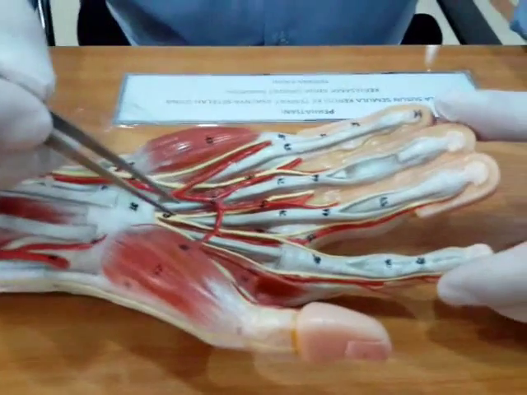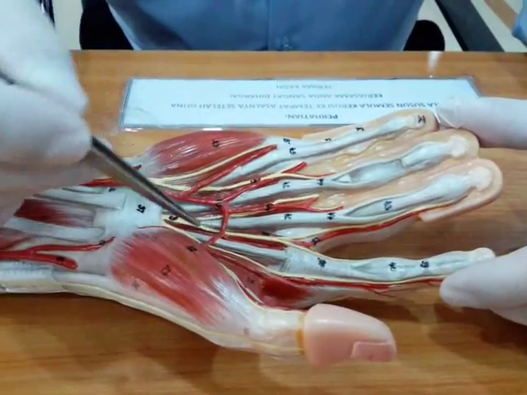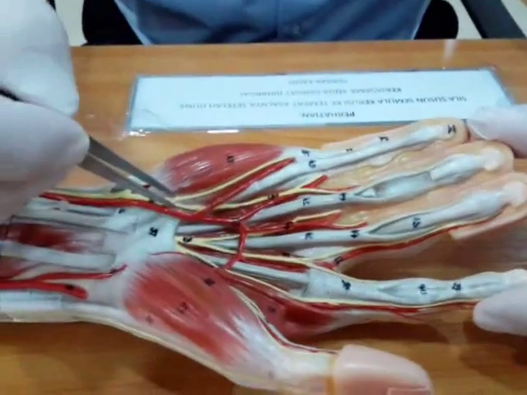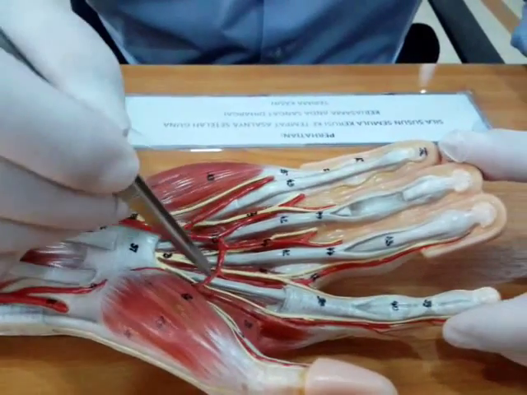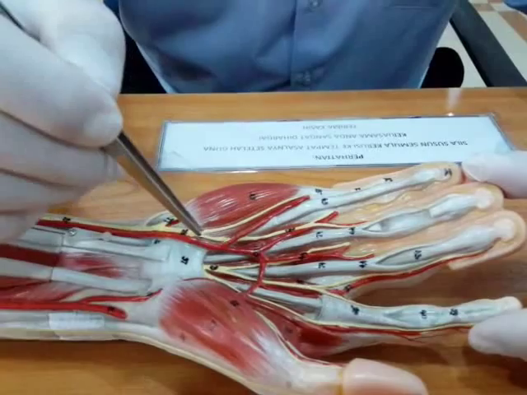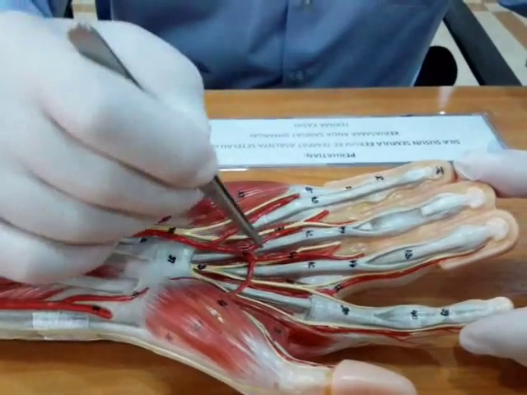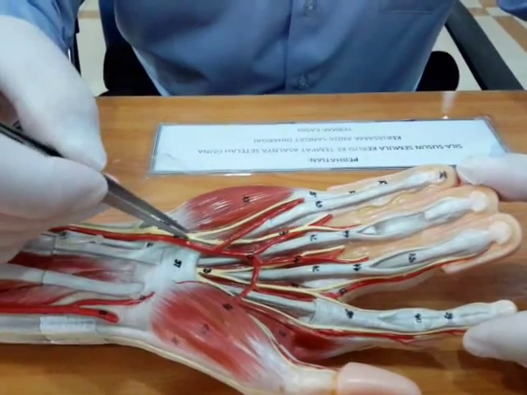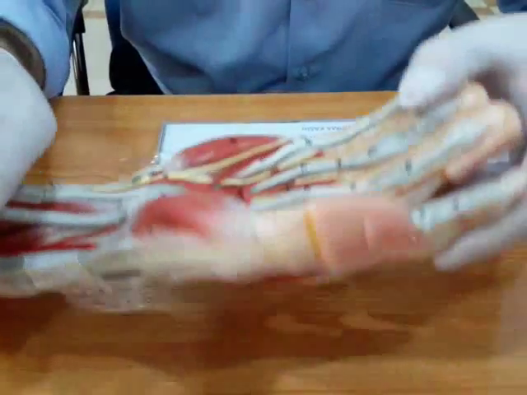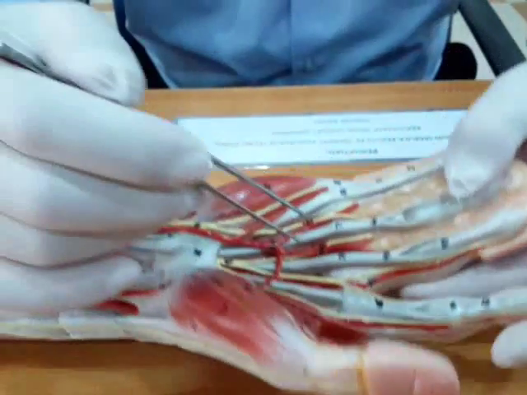Nerve supply of the hand. In nerve supply, this is movie number 1. In nerve supply of the hand, we have mainly 3 nerves which reach the hand. Only 3 nerves of the brachial plexus that supply the upper limb will reach the hand, namely the ulnar nerve, the median nerve, and behind is the radial nerve. So 3 nerves reach the hand.